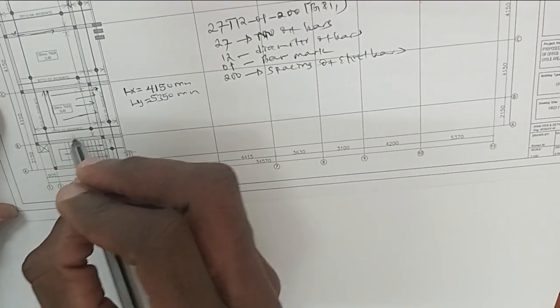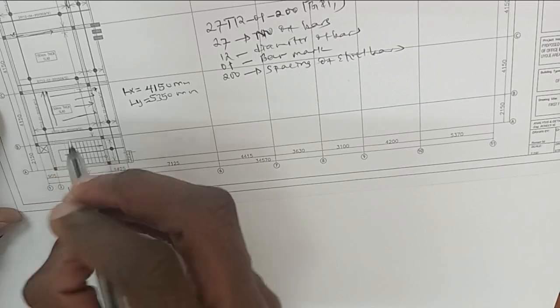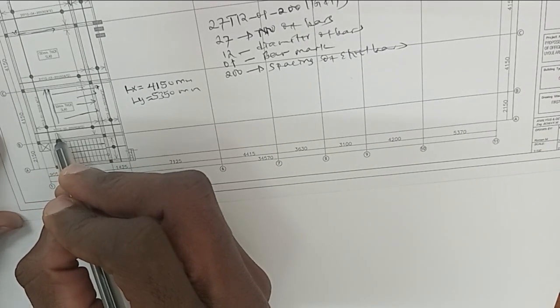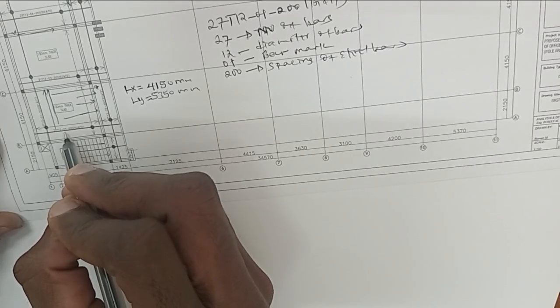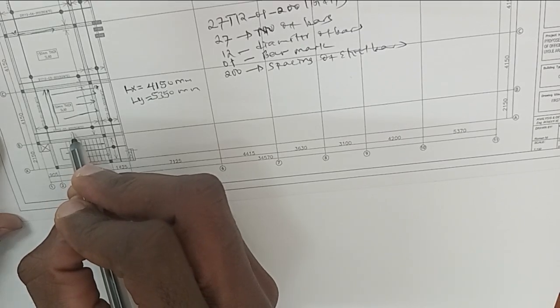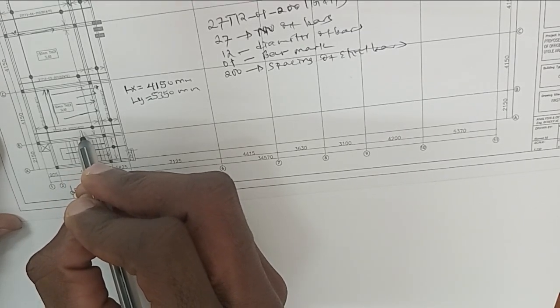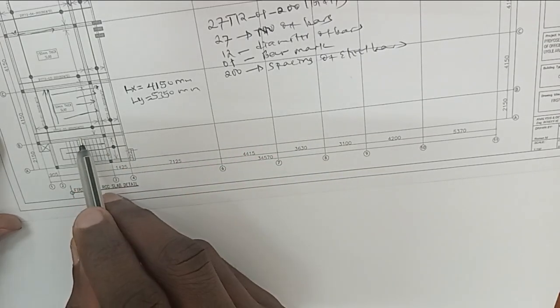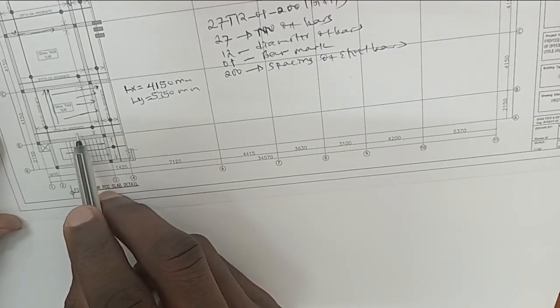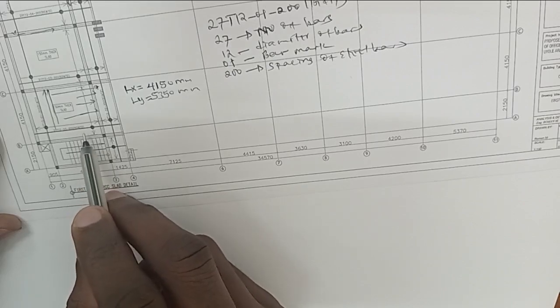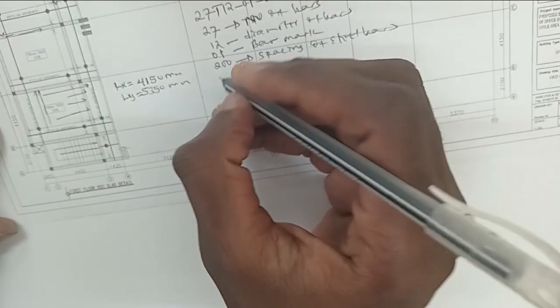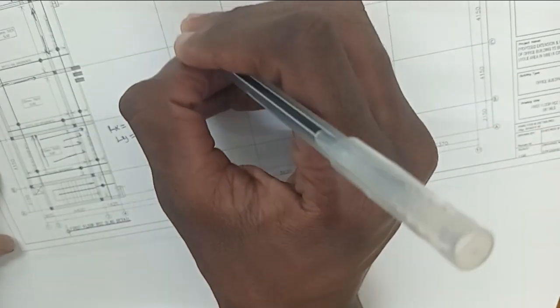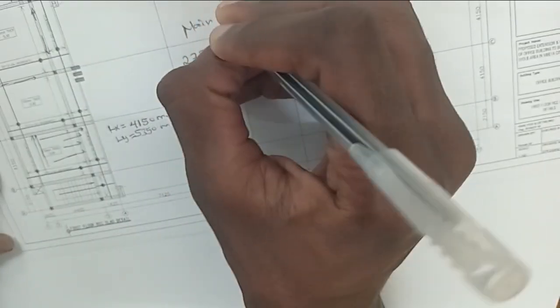And its detail for the distribution reinforcement shows that there should be 21 bars with a diameter of 12 at bar mark number 3 with a spacing of 200 millimeter. B2 and T2 mean that this is at the bottom and the top for the distribution reinforcement. So this was for the main reinforcement.